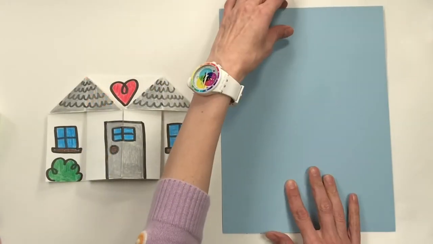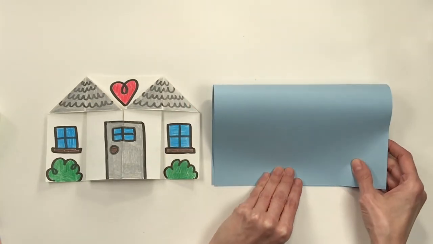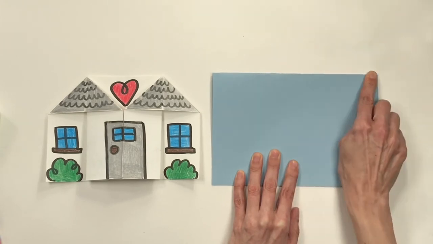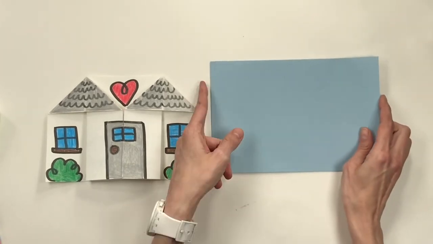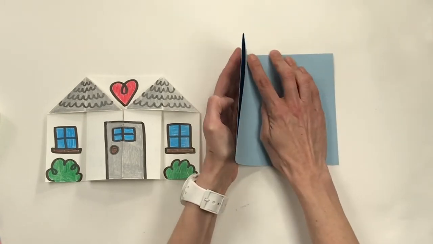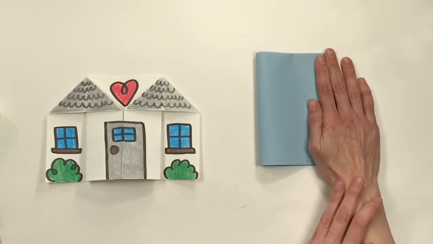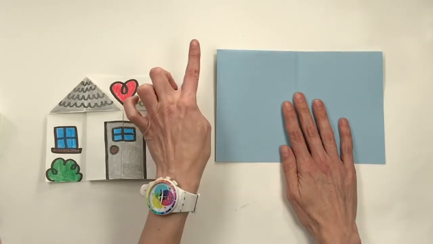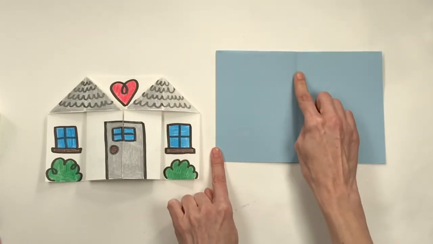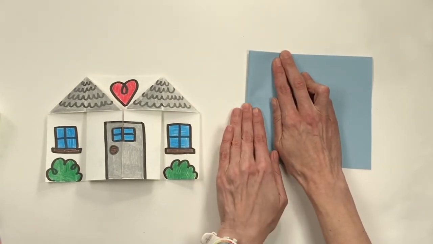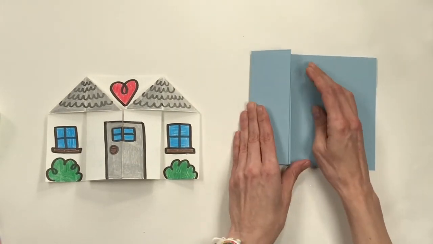To create your origami house, begin with a vertical piece of paper. Take the top of the paper and bring it down to the bottom. Hold it in place and then fold in half. Now take the left side of your paper and bring it over to the right. Sometimes that can be tricky. Paper isn't always easy to fold. Be patient with it. Once you've got it folded in half, unfold. Bring that left side to the center fold. There you go. This will be one side of our house.